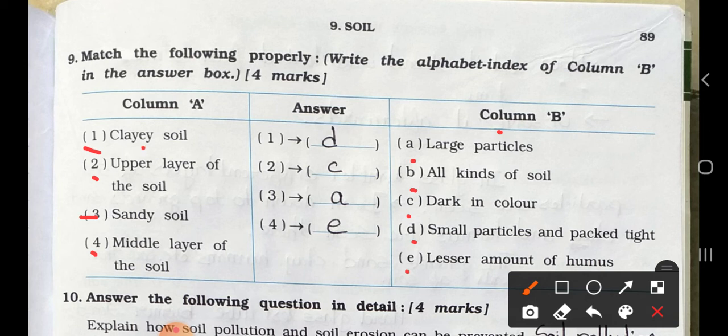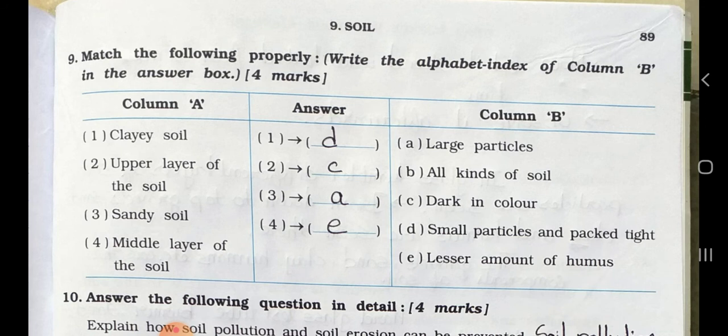Now see number 1. Match with D, small particles are packed tight. Number 2, upper layer of the soil, match with C, dark in color. Number 3, sandy soil, match with A, large particles. Number 4, middle layer of soil, match with E, lesser amount of humus.